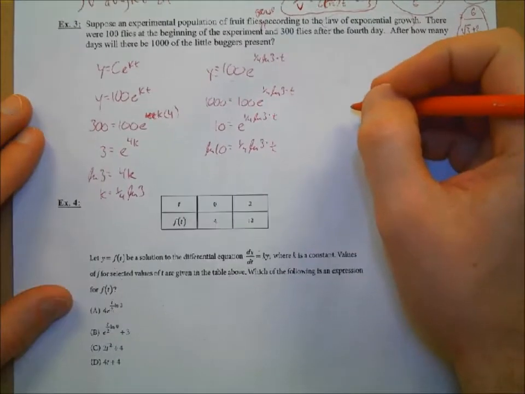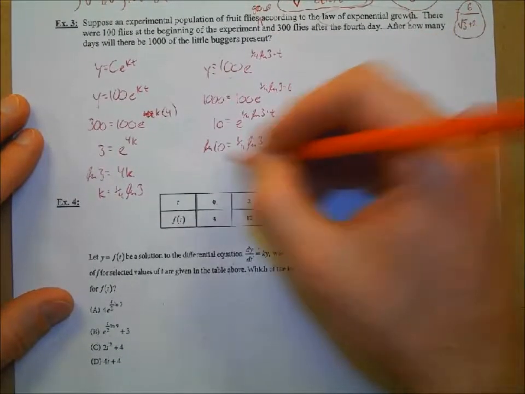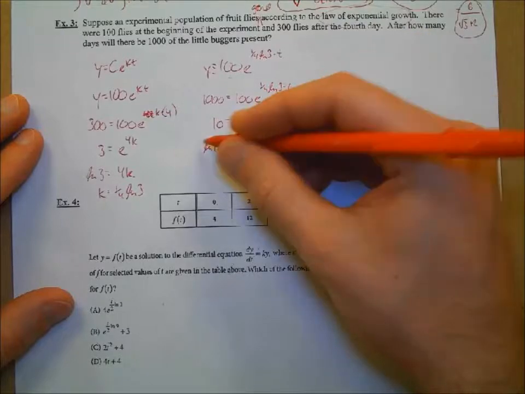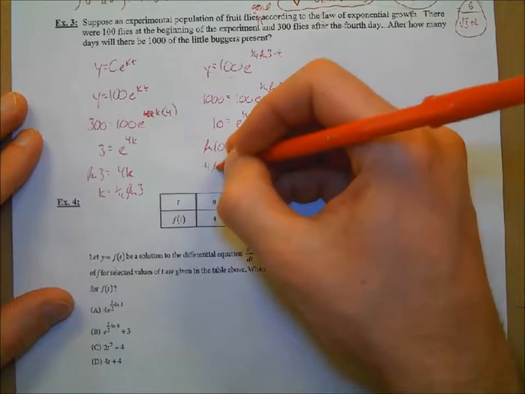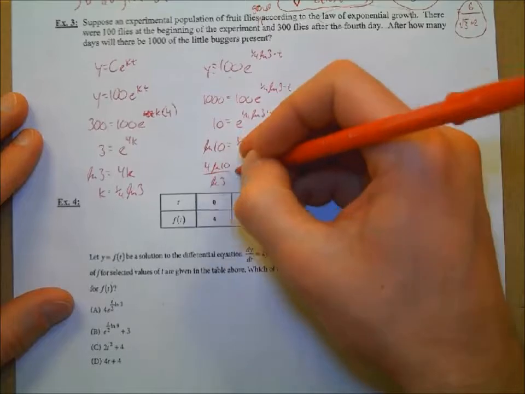One-fourth natural log of 3 times t, and so we'll then divide this quantity over. Actually, I'm going to multiply 4 over and then divide by the natural log of 3. So I get 4 natural log of 10 over the natural log of 3 equals t.